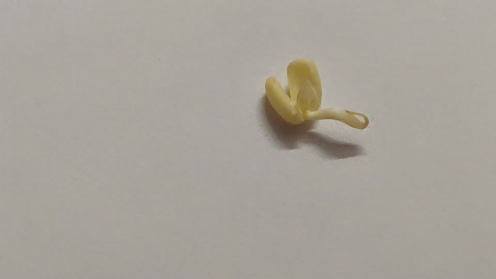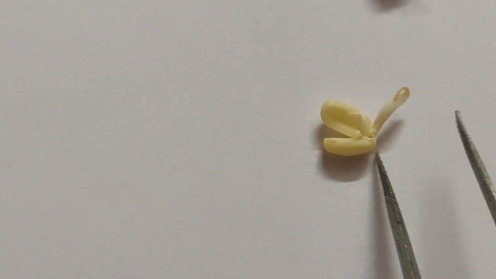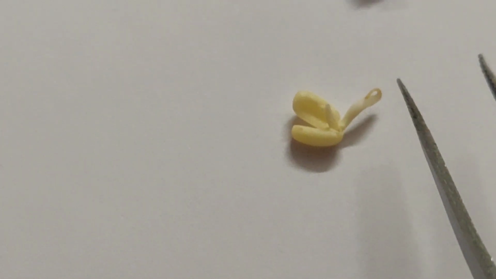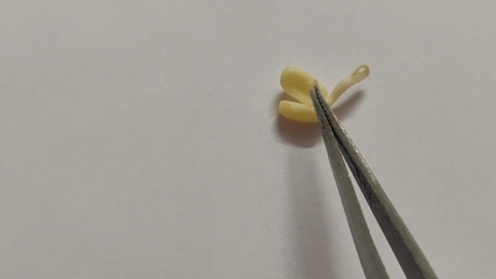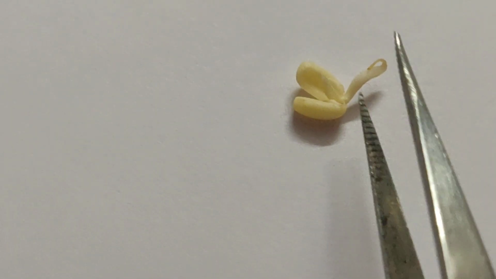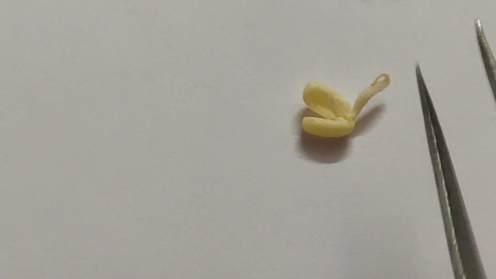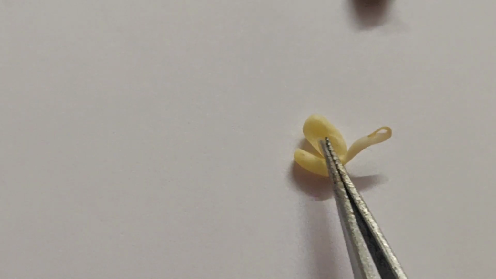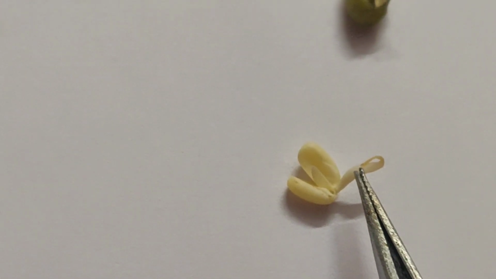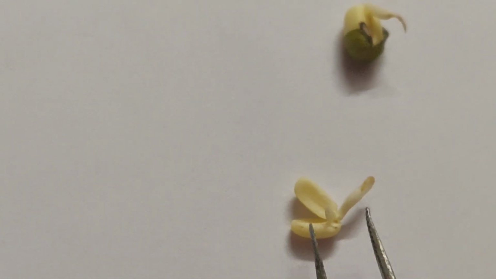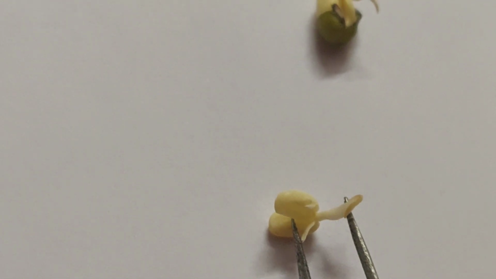If we carefully observe this embryo that is growing, the part I am pointing out right now is the radicle, and this one is the plumule. So this part will give rise to the root, and this will become the shoot later on. And these are the cotyledons. I hope it is clear to you.